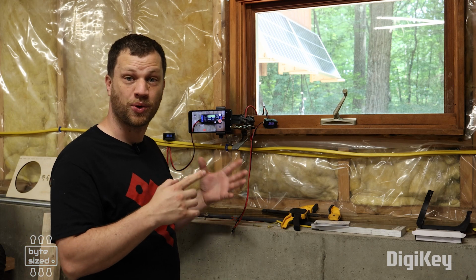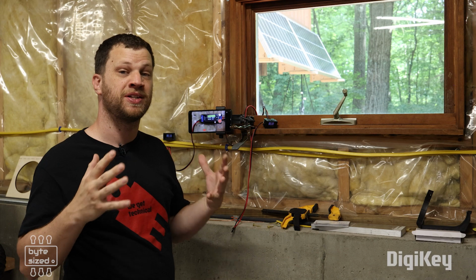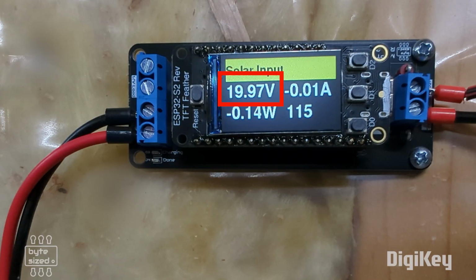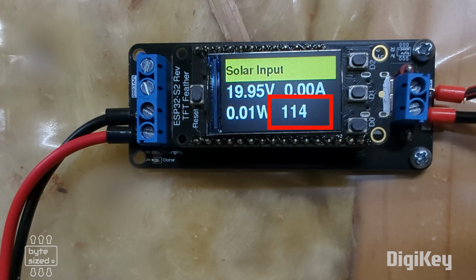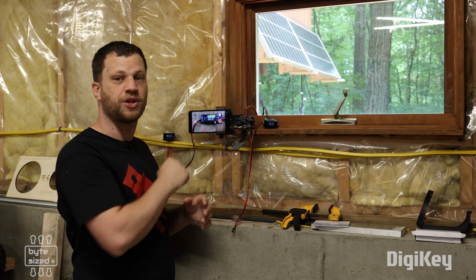I'm back over here at the window next to the solar panel outside, and I've got it connected up to the MPPT charge controller. On the TFT display, I've got 4 values listed. From left to right, top to bottom, I've got the solar panel voltage, the solar panel current, the solar panel power, and then the 4th value is the digital potentiometer value, and it's a 7-bit value that ranges from 0 to 127. That digital potentiometer is what sets the voltage of the solar panel.